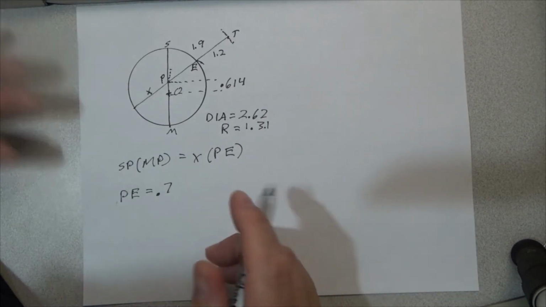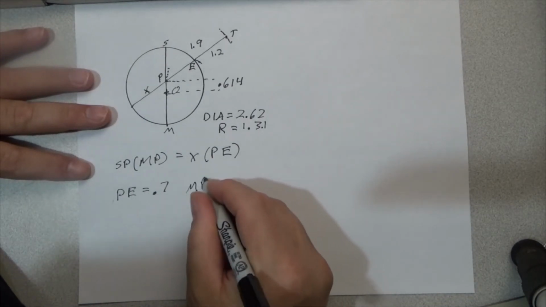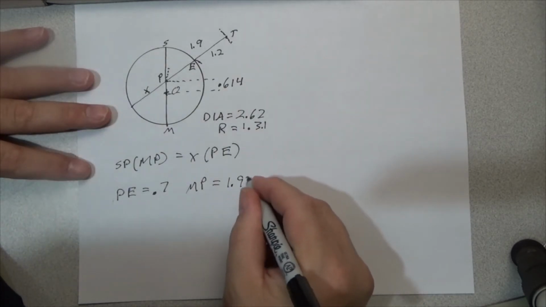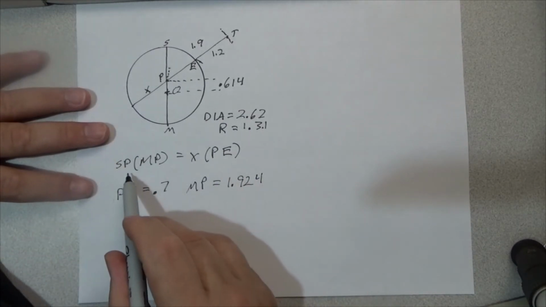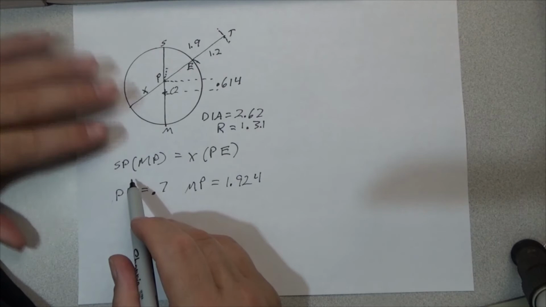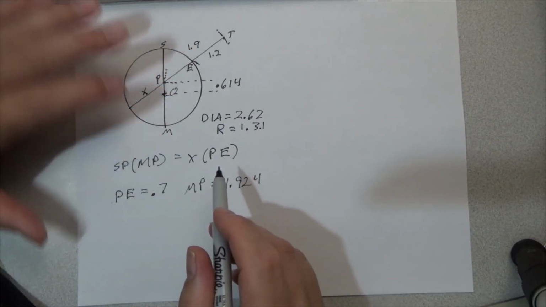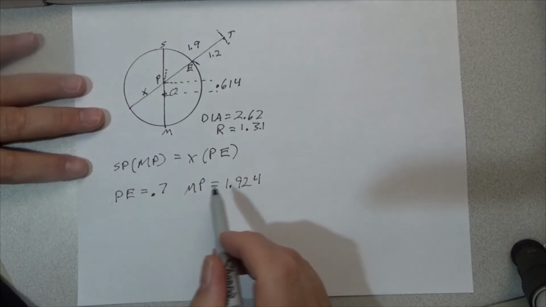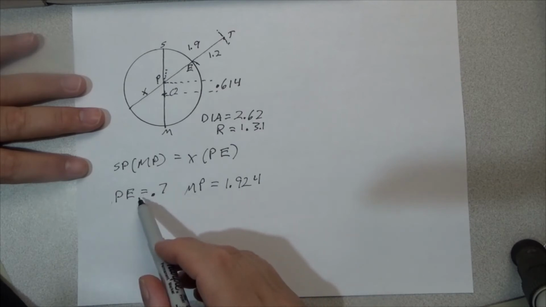1.924. So that means that MP is equal to 1.924. So the idea here is that I start my equation with all of the variables that I need to have in there, and then I go about using the numbers that they're giving me and finding out what each segment is. So now I need to find SP.